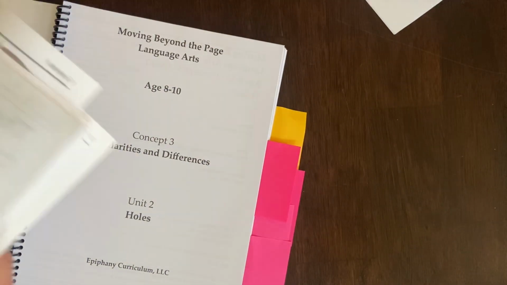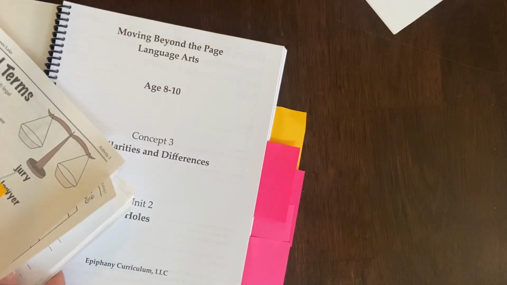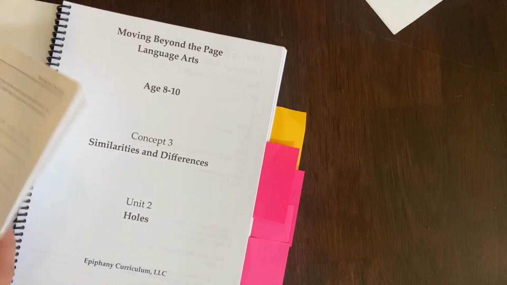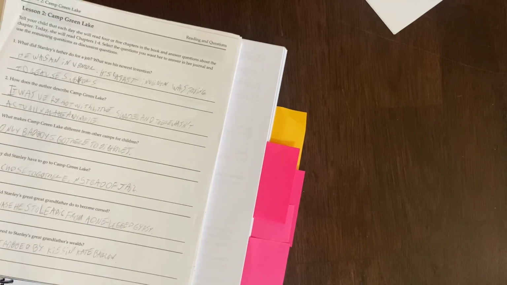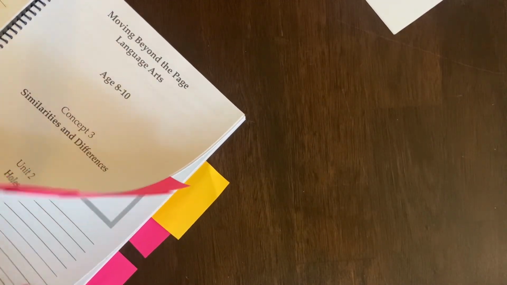So we initially did this just as a reading comprehension focus. That was our focus, was reading it and doing the reading comprehension, because that is a skill set that you do have to practice. You do need to actually put effort into it in order to be able to do it. And we've now started doing the rest of the language arts options. So anyway, that's an overview.